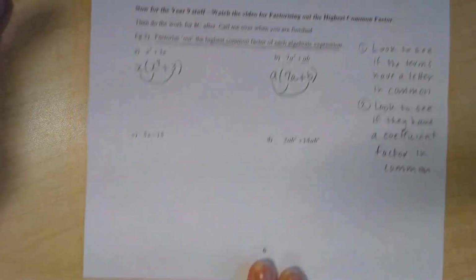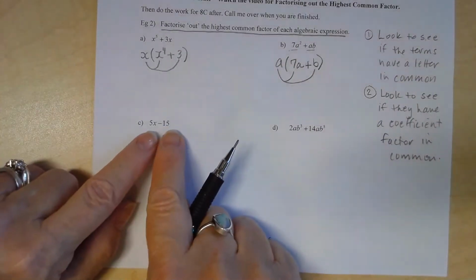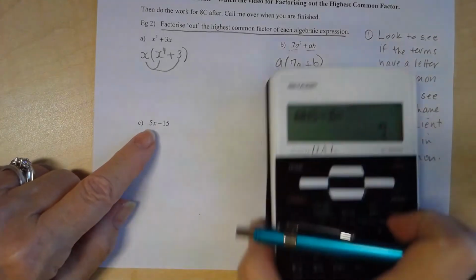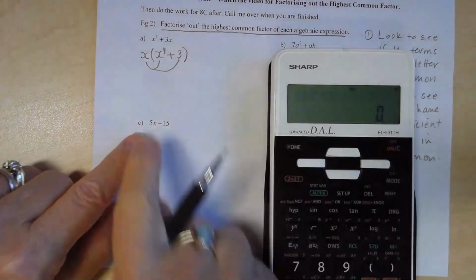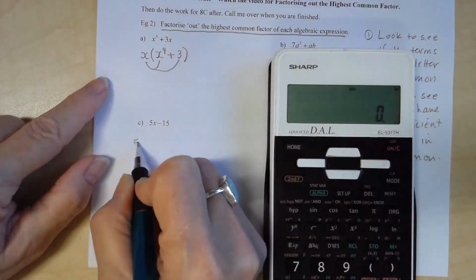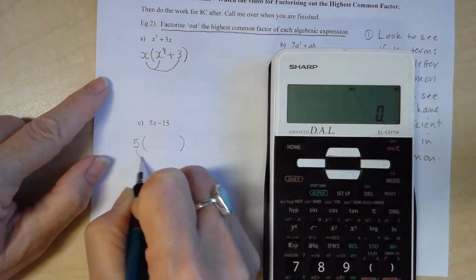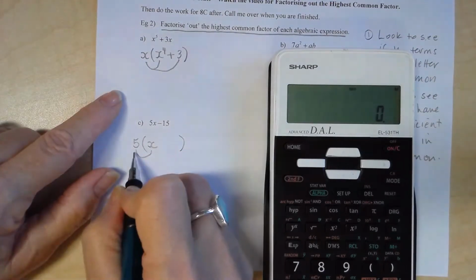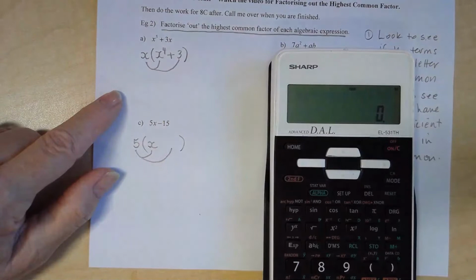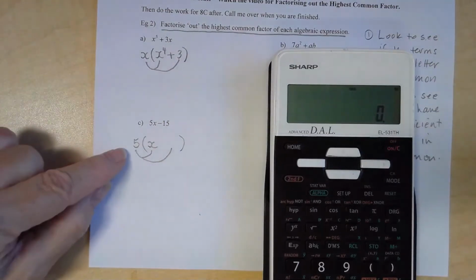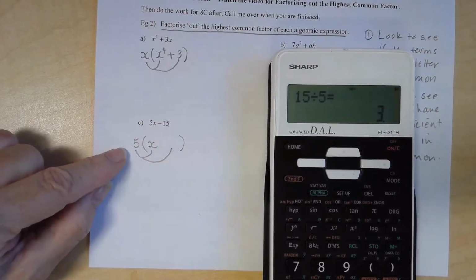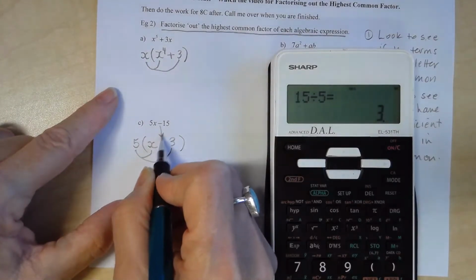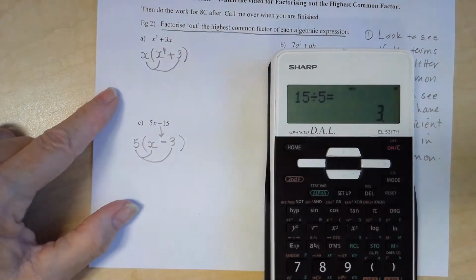All right, next one. Now I'm looking here if there's no letter in common. They do have a factor in common. 5 divides into both of these, okay? Okay. 5 times what gives me 5x? And 5 times what gives me 15? Now, if I can't find that, it's really hard for me. I go 15 divided by 5, and I'll get the 3 that I need there. And this sign always stays the same in there. Okay, and that's the answer.